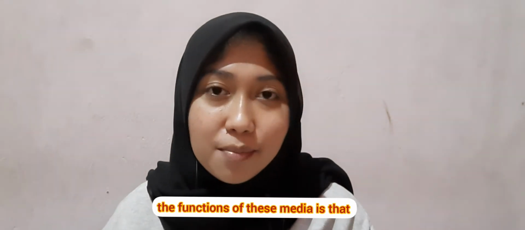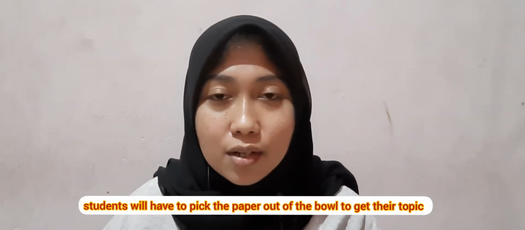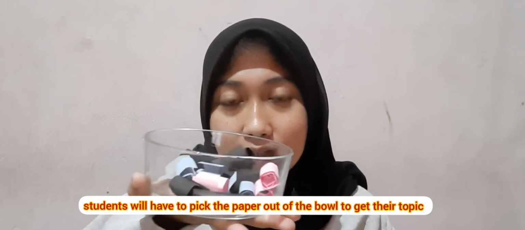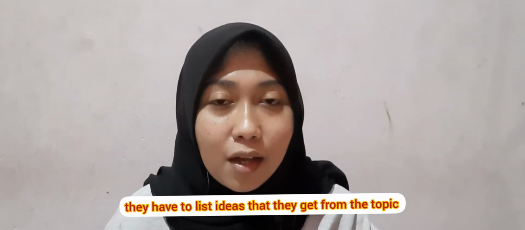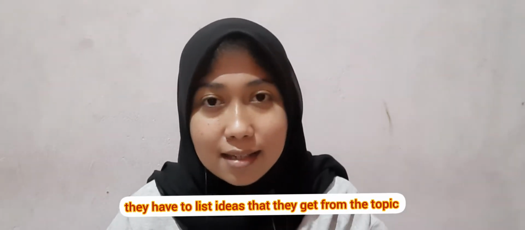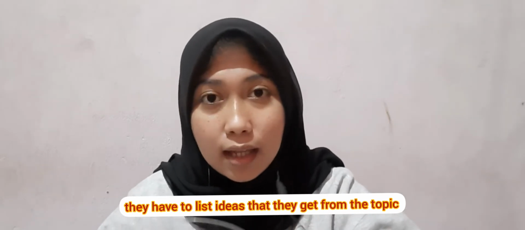And I have two low-tech instructional media here. The first one is this bowl filled with paper and a whiteboard. But I actually don't have a whiteboard at my house, so I'm making it out of paper like this. The function of this media is that the students will have to pick a paper from this bowl. These are the topics that they will write a list about. I will choose a paper.